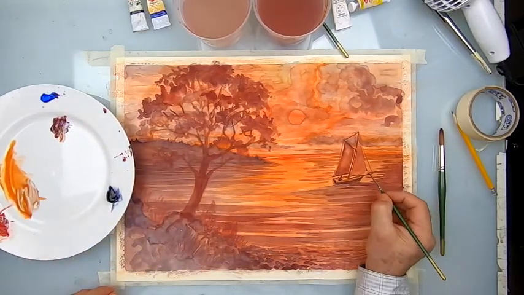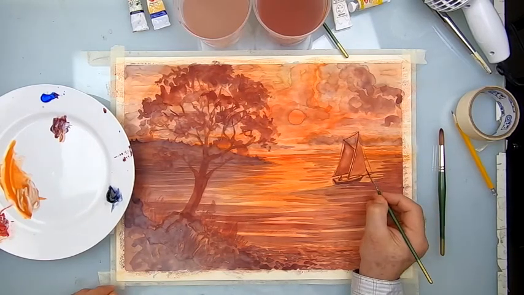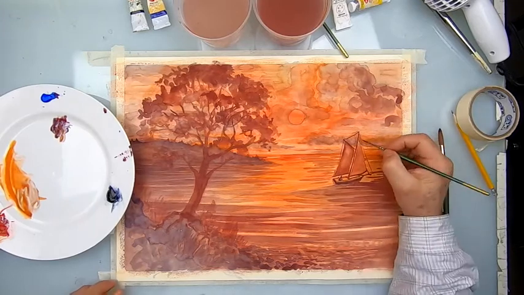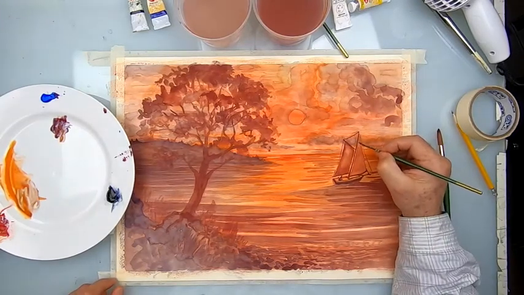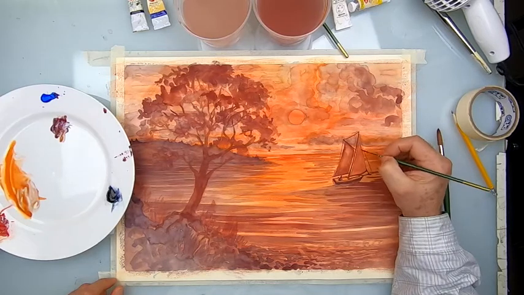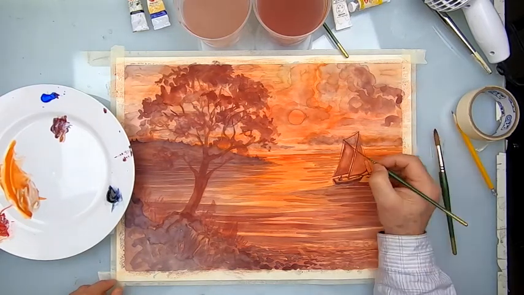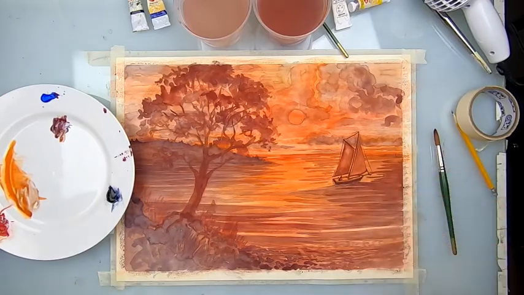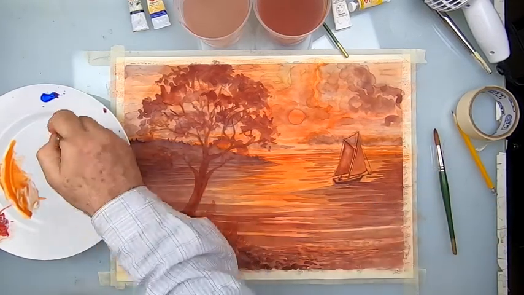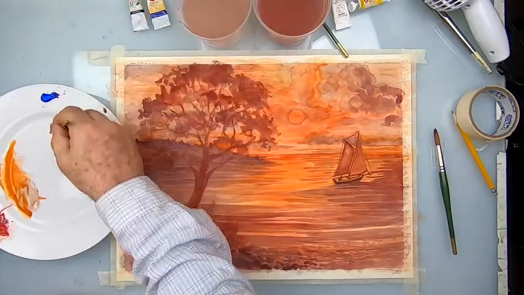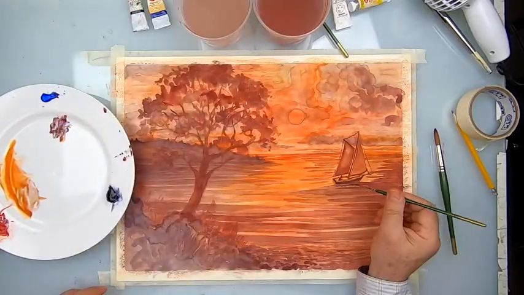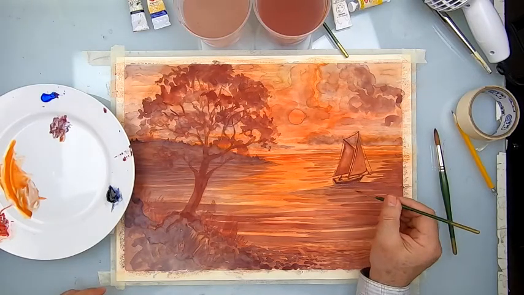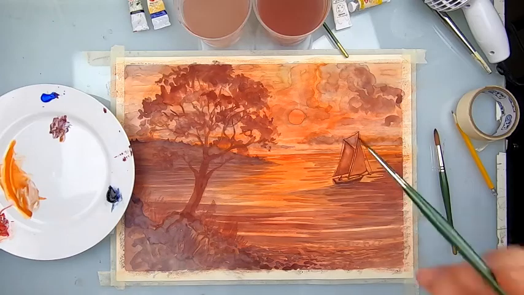Can define that sail a little better. And there would be some dark reflections here. Nice, right?